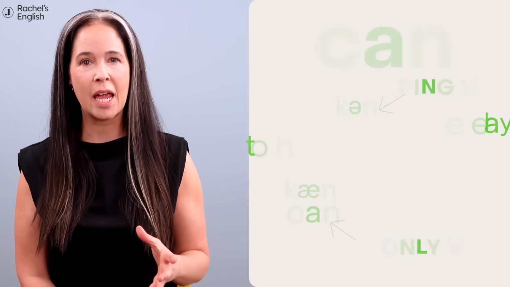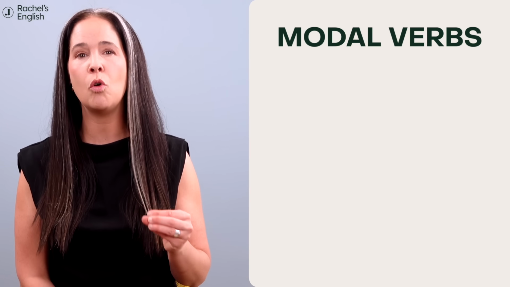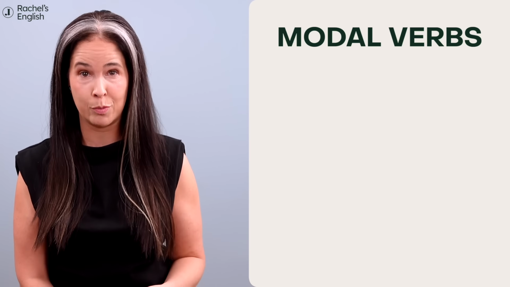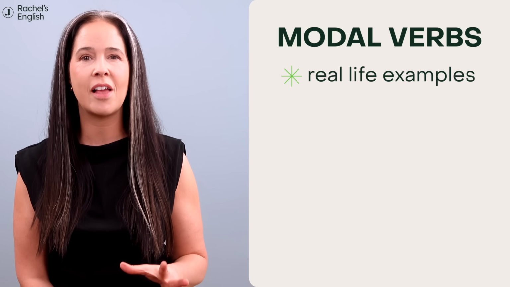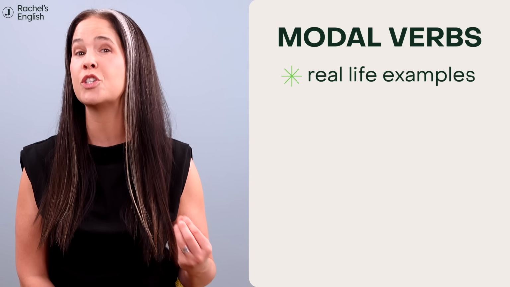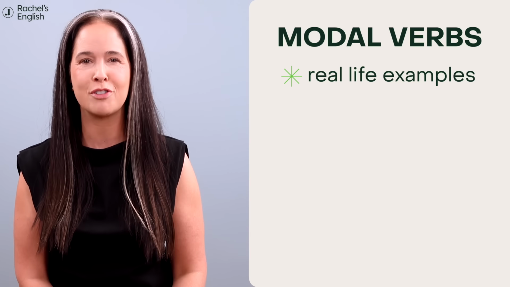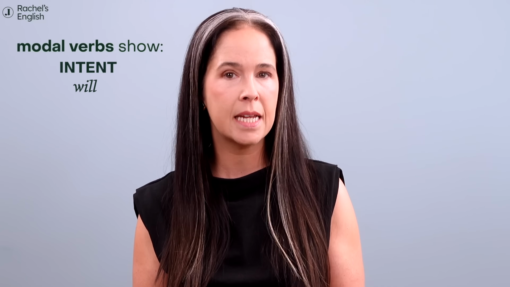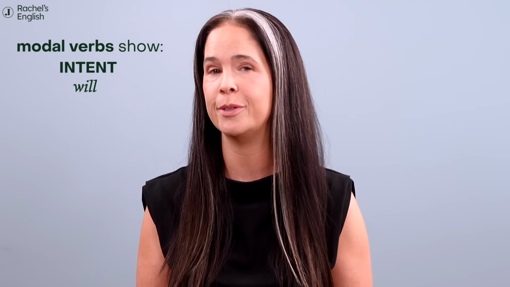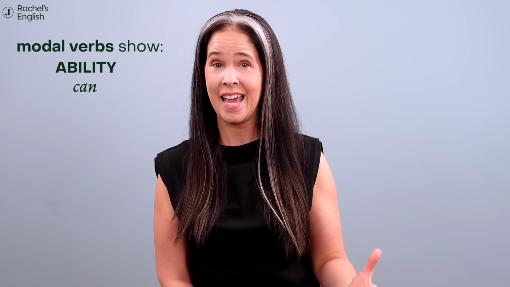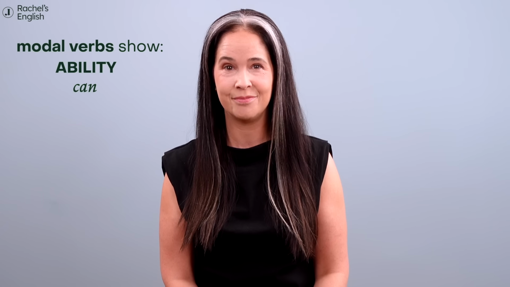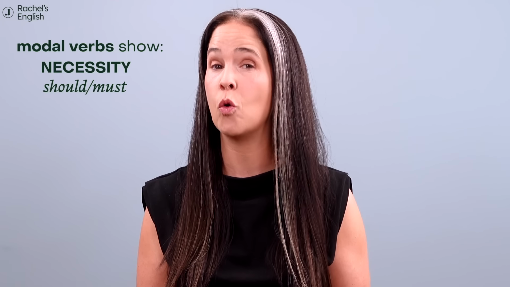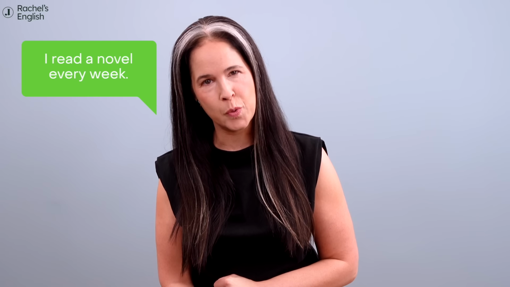There are several types of helping verbs. Today, we'll focus on modal verbs. We'll study lots of real-life examples so that you get the stress pattern perfectly every time. Modal verbs show possibility, like might or may. Intent, like will. Ability, like can, the word we've already studied. Necessity, should or must.